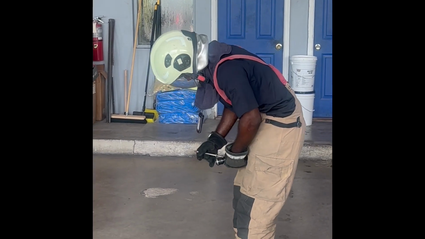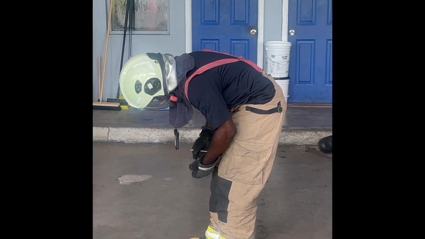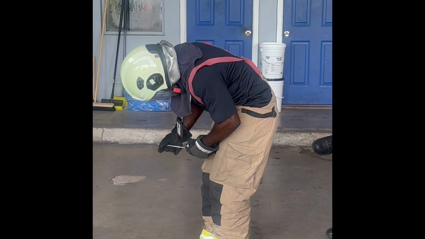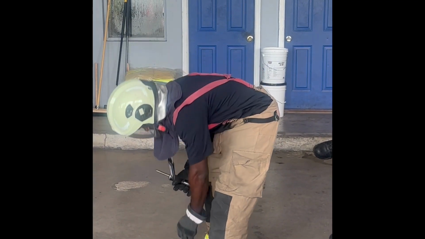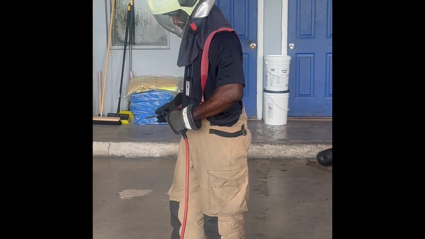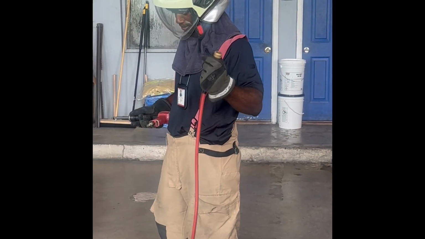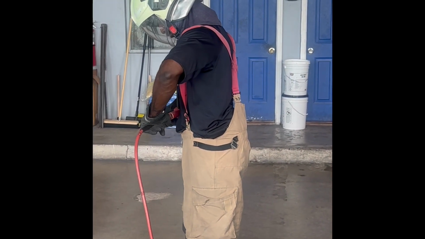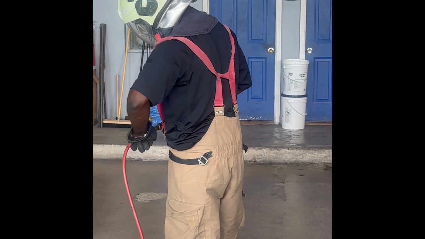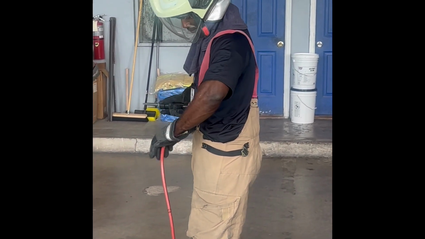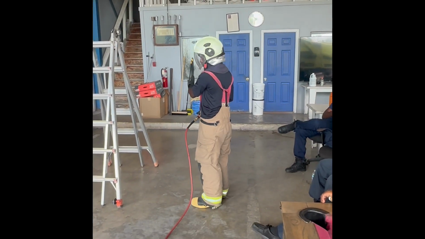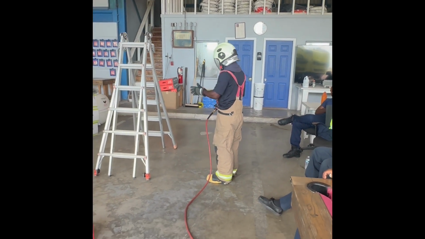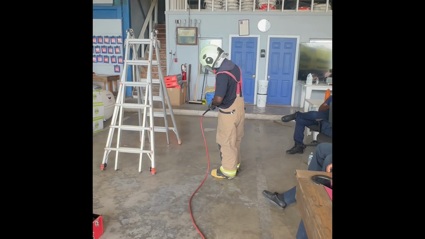Visors down. Connect the female end to the male end. Give a little tug, pull back. Make sure it's locked. Make sure it's not pointed at your body, for safety.